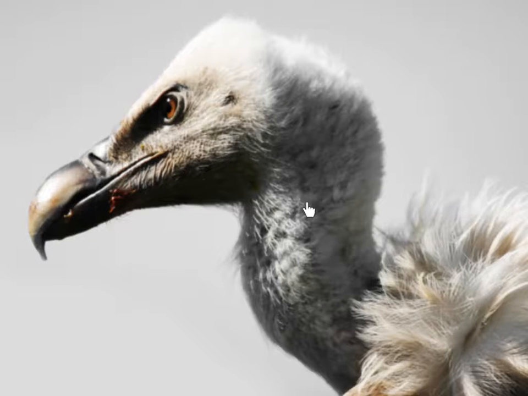Vladimir Vulture is afraid of no one. He flies in and scares off lions that have just killed water buffalo. Wow, that's pretty brave, right? Hey, last month, lions killed 3 water buffaloes. That's 3 big buffalo, right?